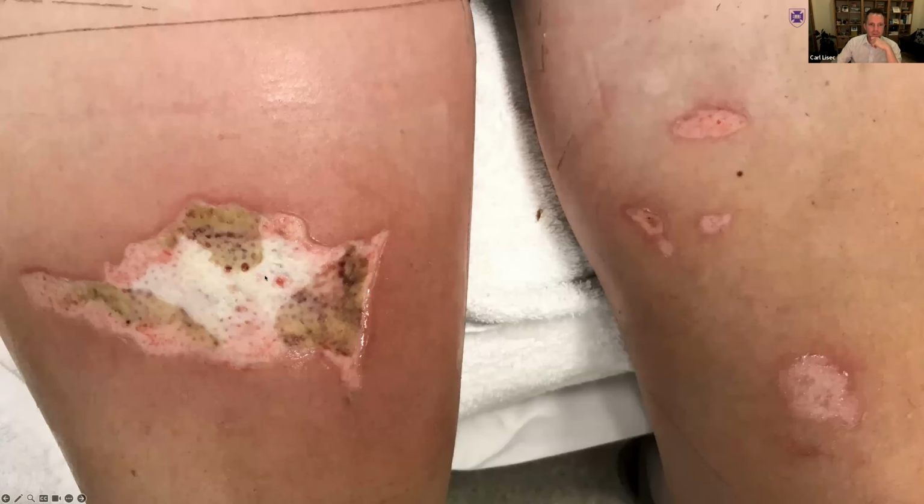This is an example of an infected burn. So the thigh on the right there, this is a deep partial, maybe even full thickness burn. We can see it's pale white. And what we are looking for in terms of infection is not the burn itself.